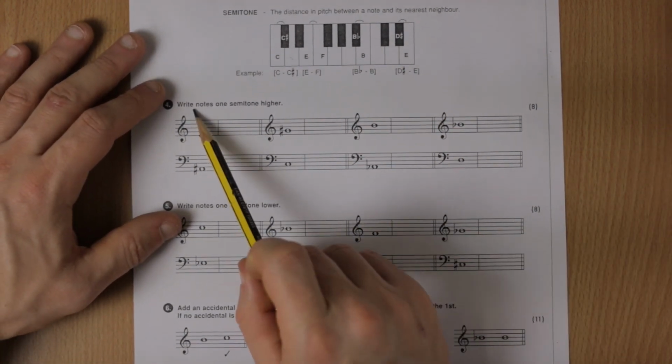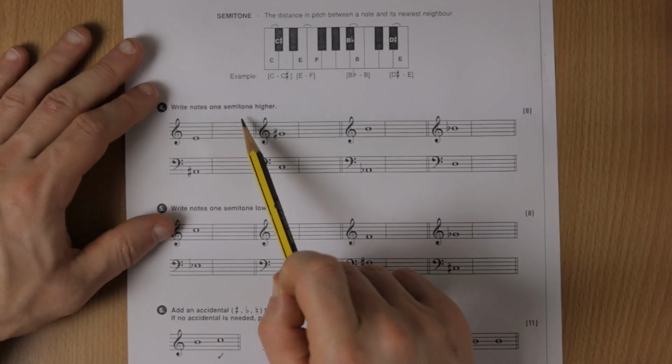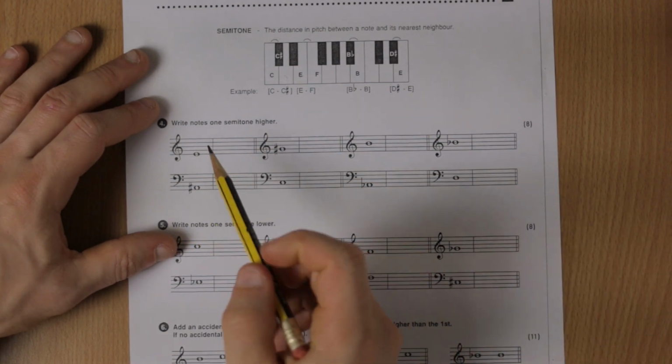So let's have a look. What do we have to do? Write notes one semitone higher. Okay, so we've got an E.